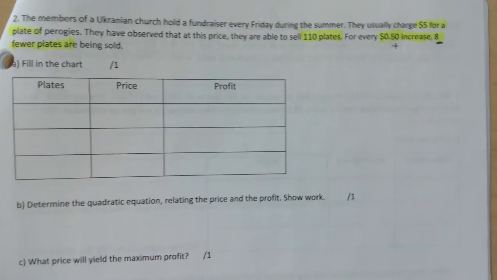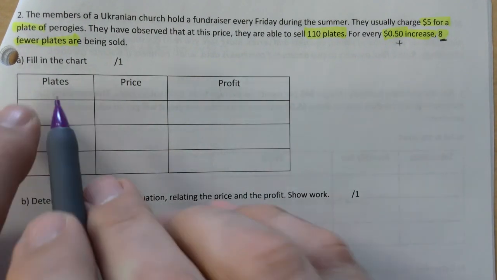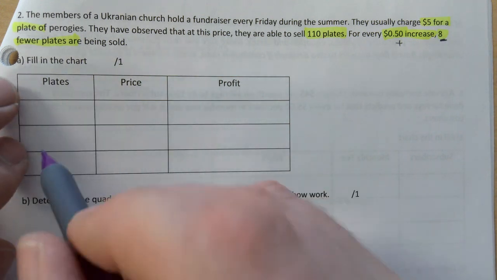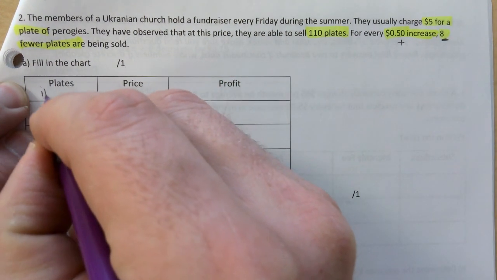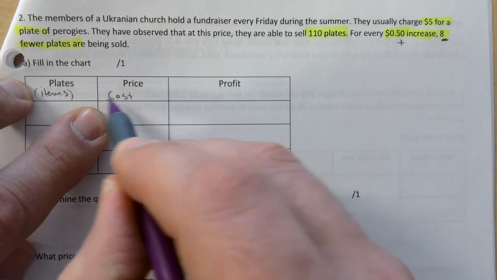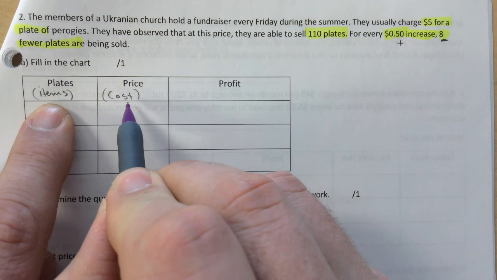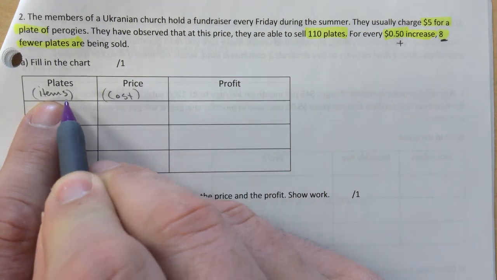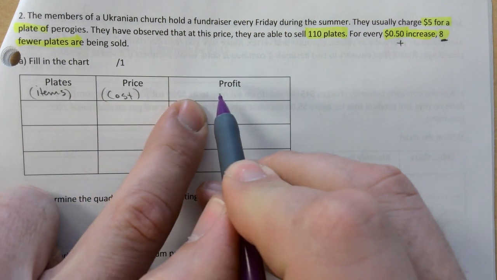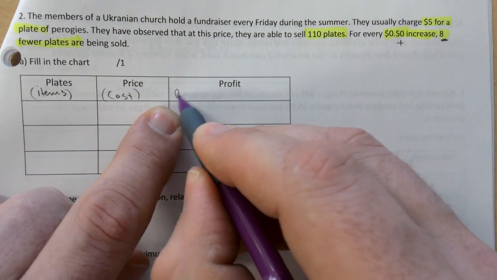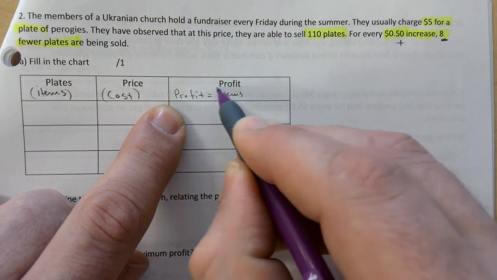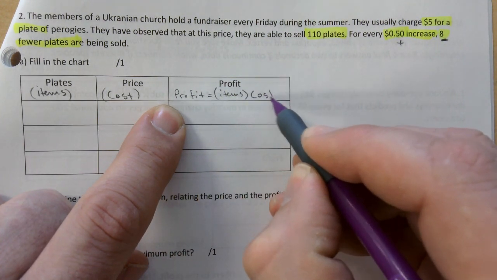Okay, so in this case, I'm telling you what should be going on there. Plates would be items. This would be the cost, just to have it in line with the general case. In general, you'll have the items in one column, the cost in another, and then the profit here. And profit is going to be items times cost, per item.